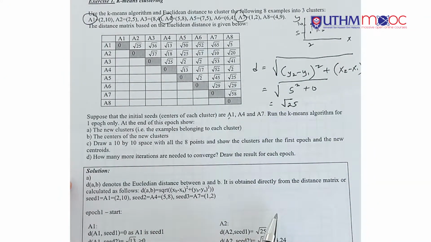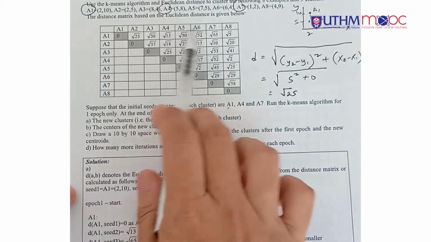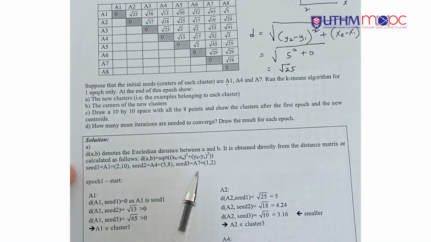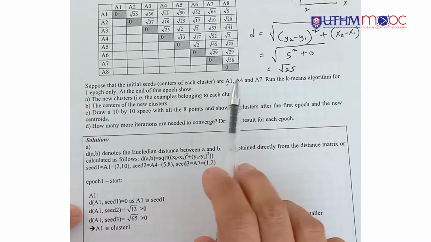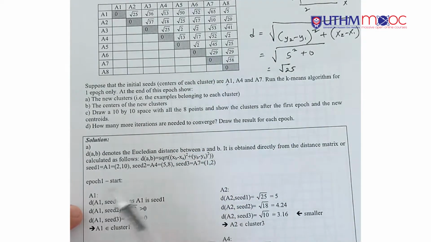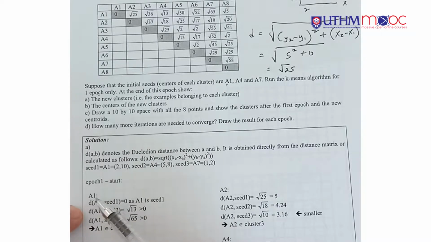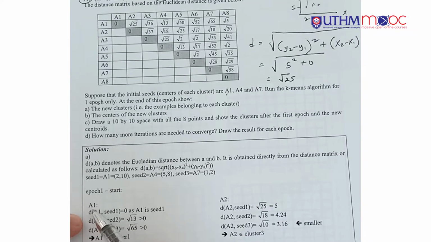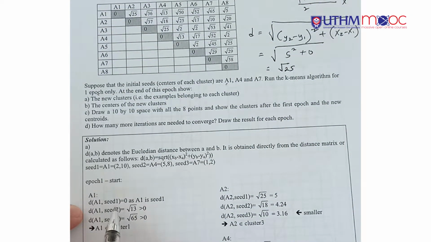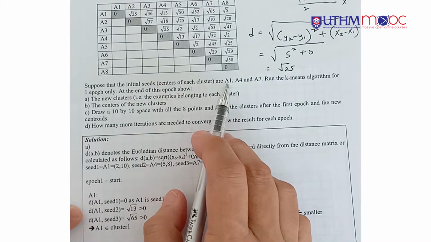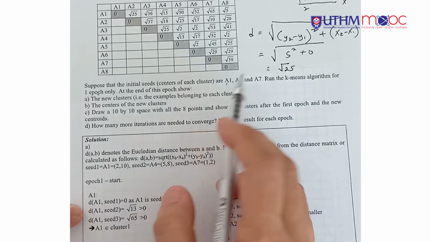So how do we calculate? Basically we just go by this distance matrix. Now let's start with the first one. Epoch is the iteration. So in the first iteration, we are going to evaluate all the data points, or all the examples, and we want to determine whether each goes to cluster A1, A4 or A7.